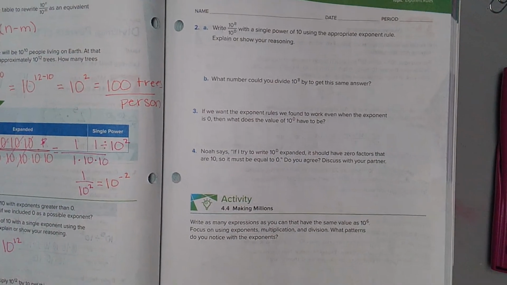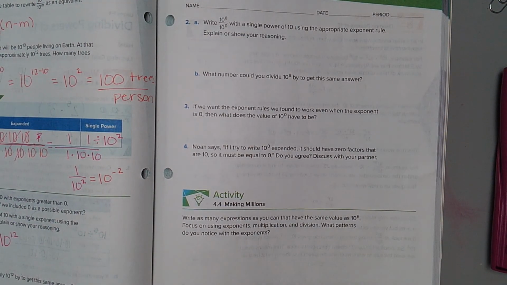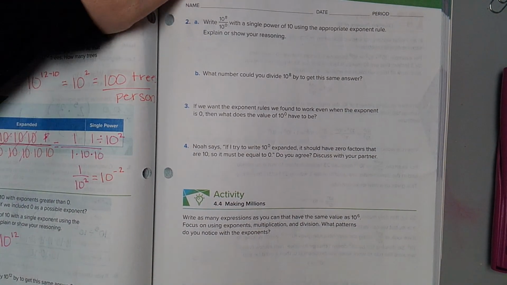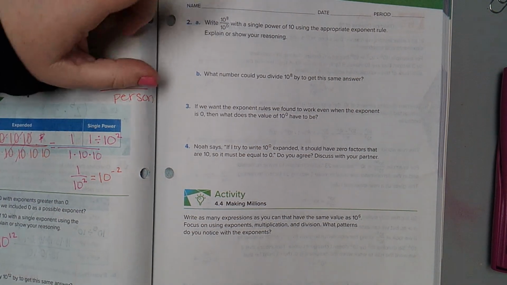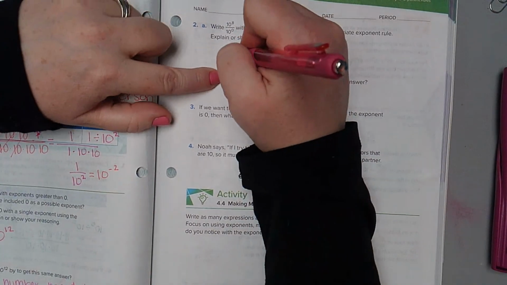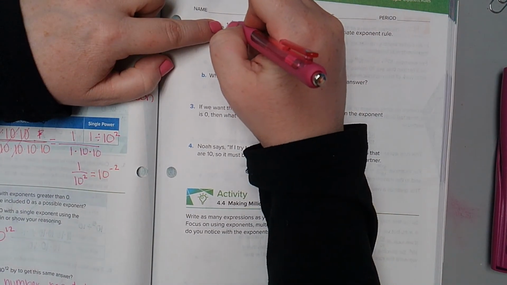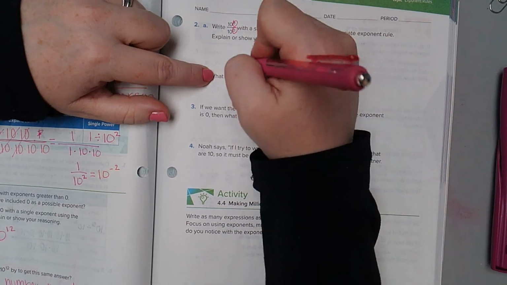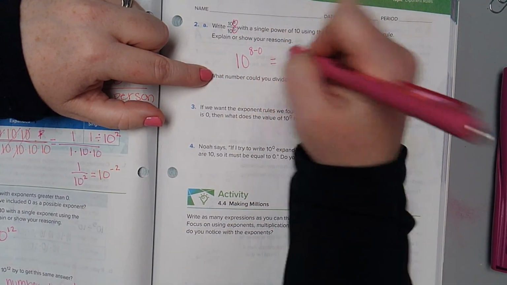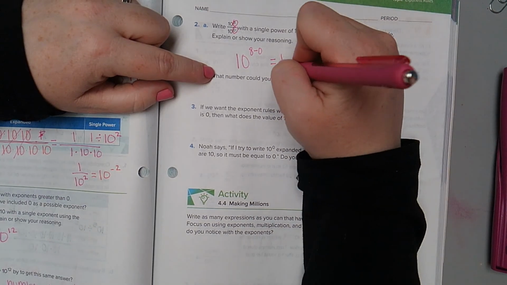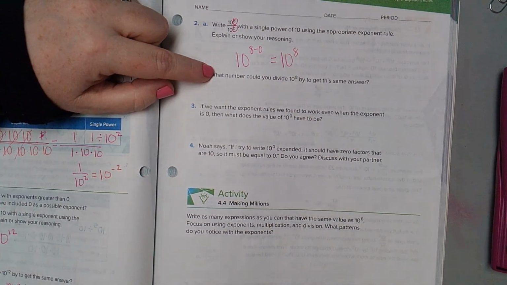Next page. 2a. Write 10 to the 8th power divided by 10 to the 0 power with a single power of 10 using the appropriate exponent rule. So, our rule said we subtract our two values. So I have 10 to the 8 minus 0, which gives us 10 to the power of 8.